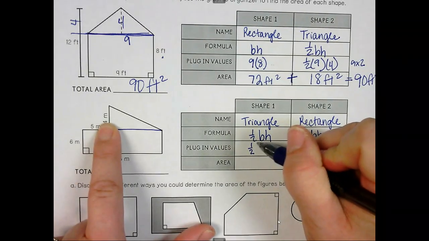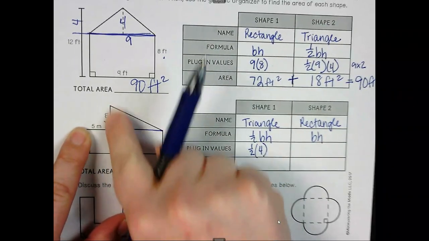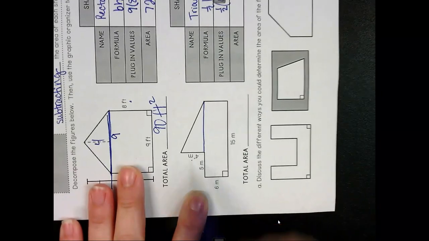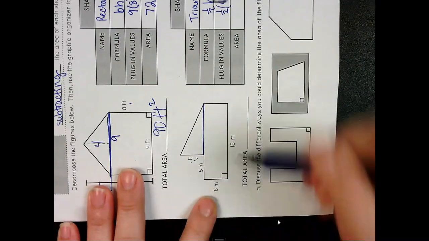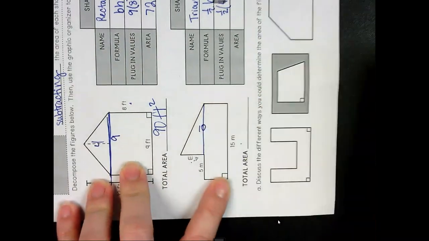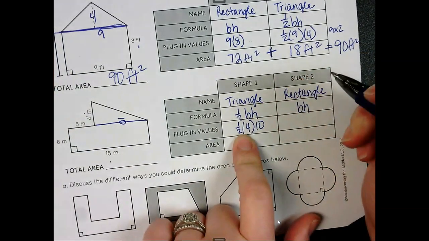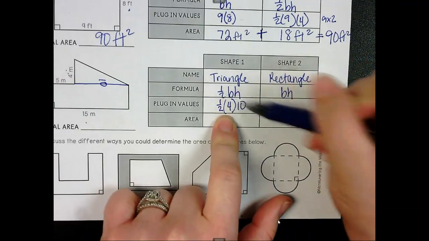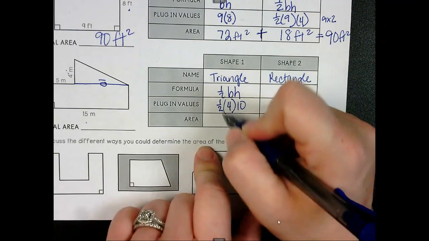Okay. So what is my base for my triangle? Yes, this is the base of my triangle. This is my base. Okay. And then my height is what? 15 minus 5. So this is 10. So 1/2, 4 times 10. What's 1/2 of 4? 2. So 2 times 10 is 20.